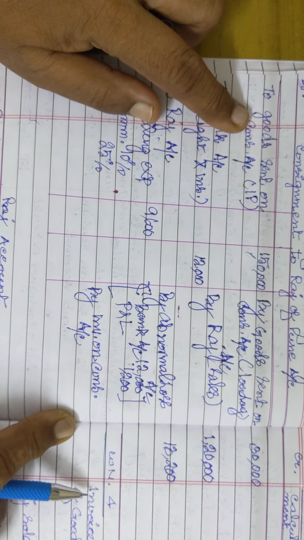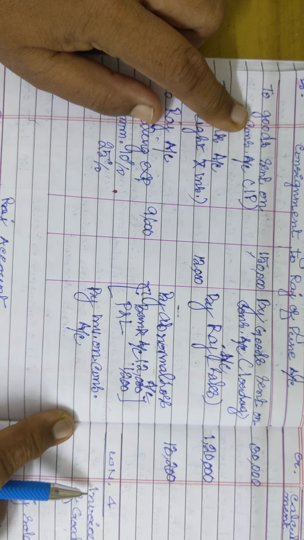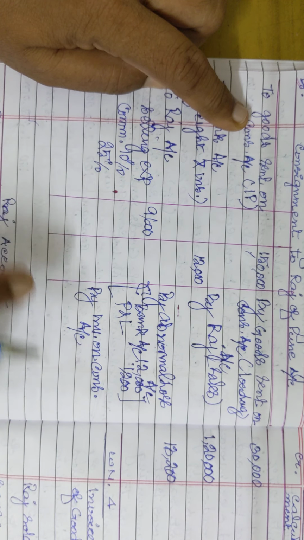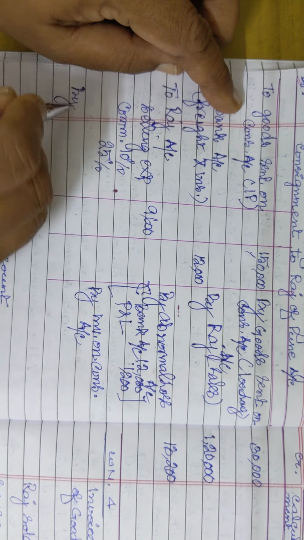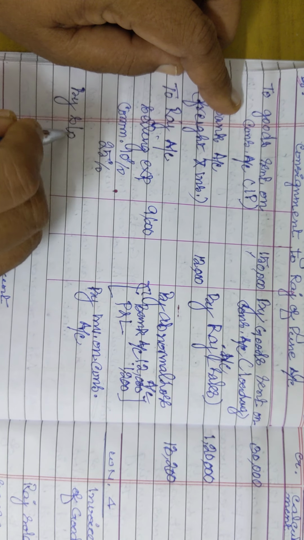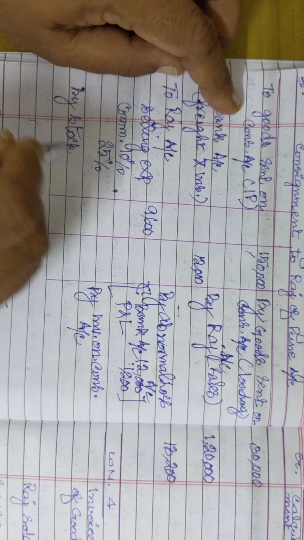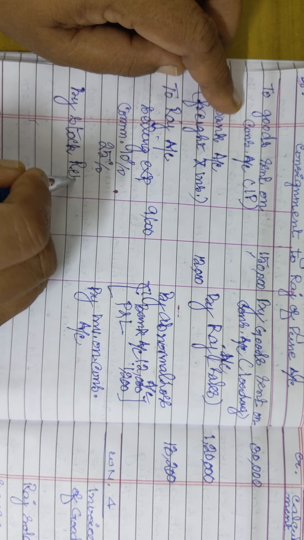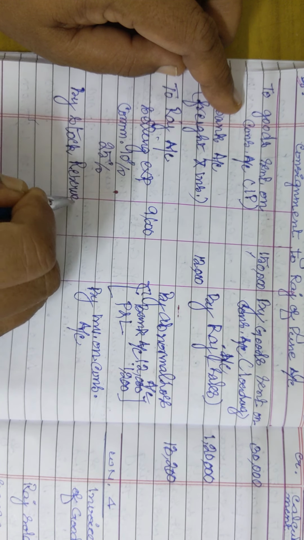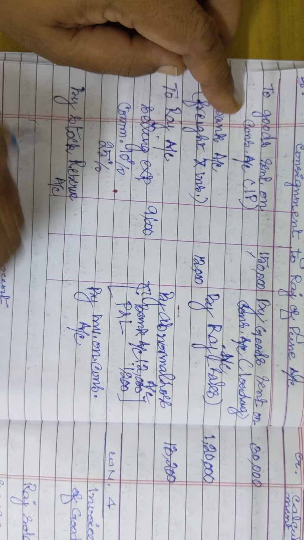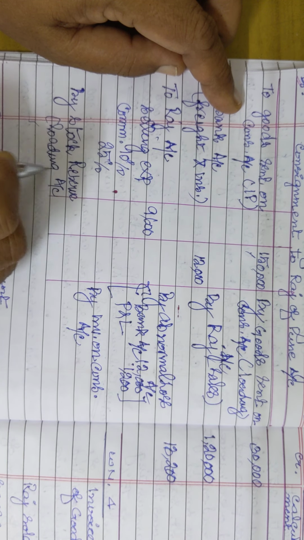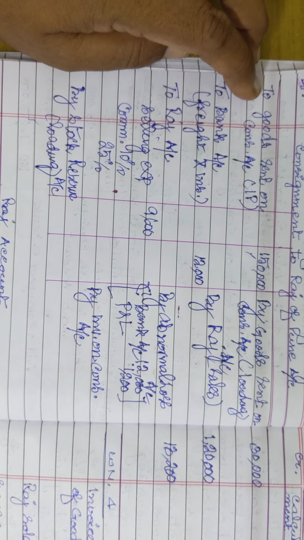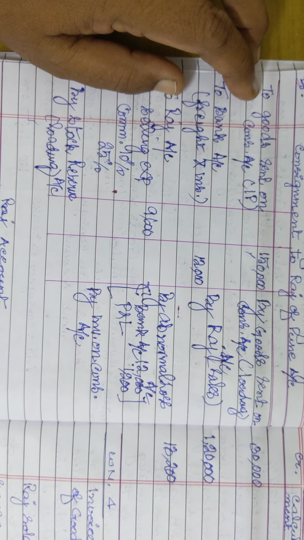As we did in the goods sent on consignment account, we have to do it with this stock also, in the name of stock reserve account. We are removing the loading by the name of stock reserve account. Only the name is like this. So in bracket we are going to write loading. So now we know already the cost price of the inventories.